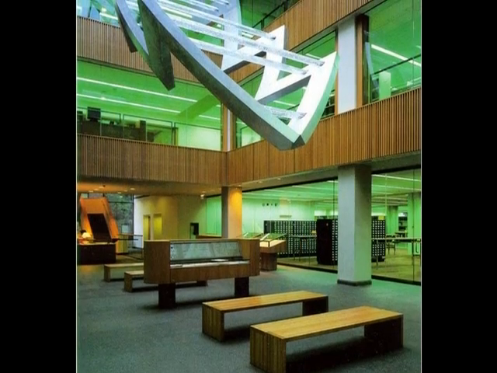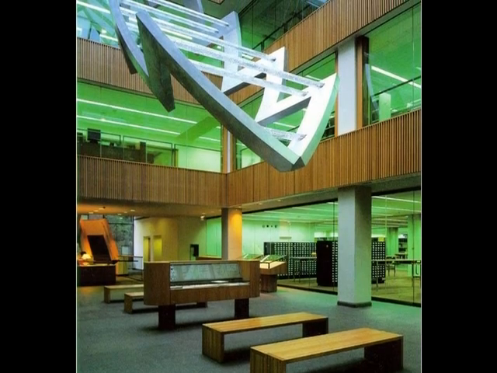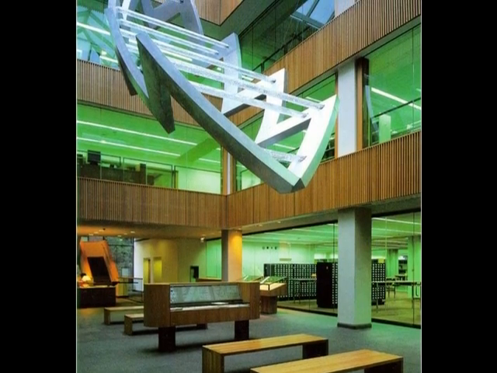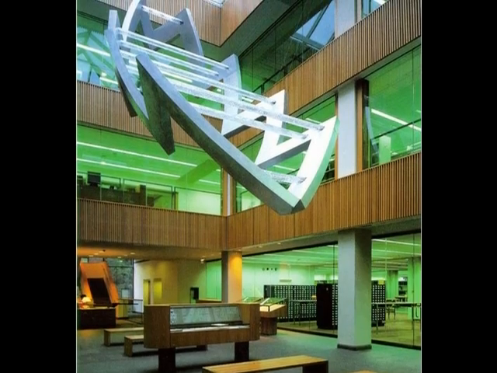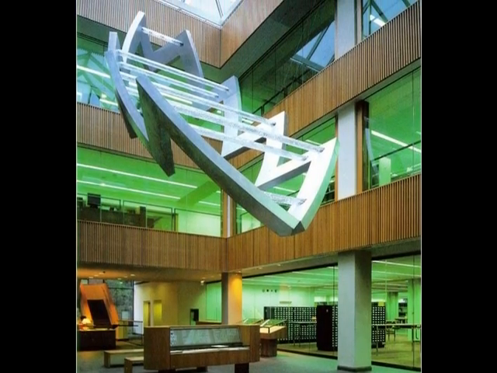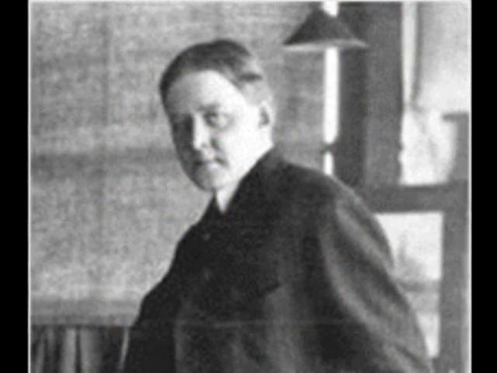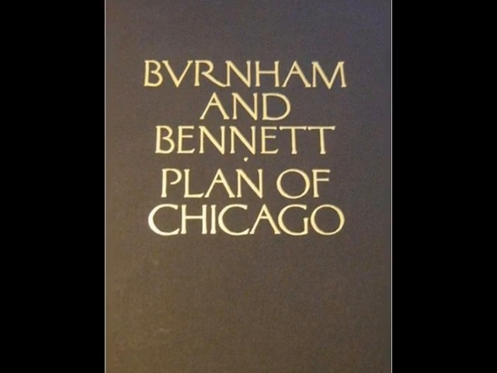And finally, 6. The development of centers of intellectual life and of civic administration, so related as to give coherence and unity to the city. But Daniel Burnham was not alone in creating the plan. He had the help of Edward Bennett, and the two of them created one of the greatest plans of all time in history to change the way a city looks. So now, instead of just calling it the Burnham Plan of Chicago, you can call it the Burnham and Bennett Plan of Chicago.